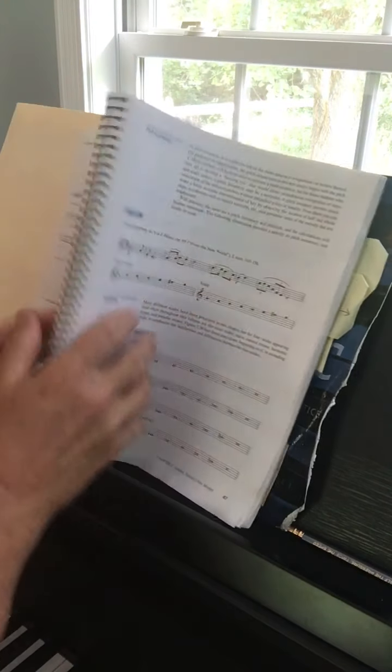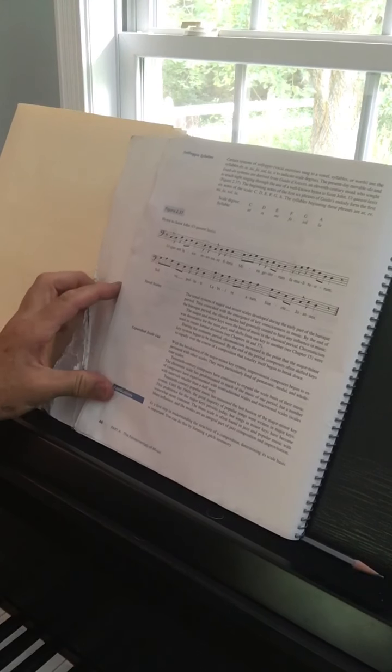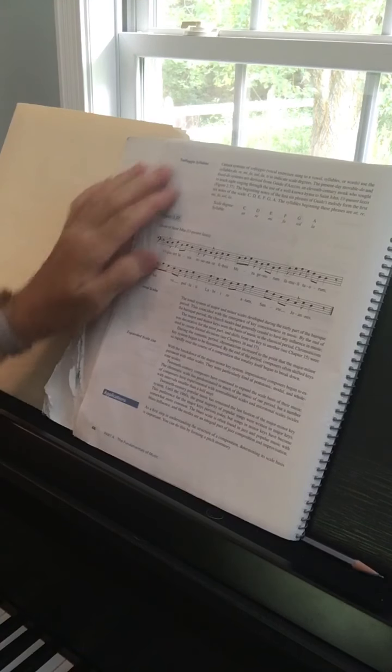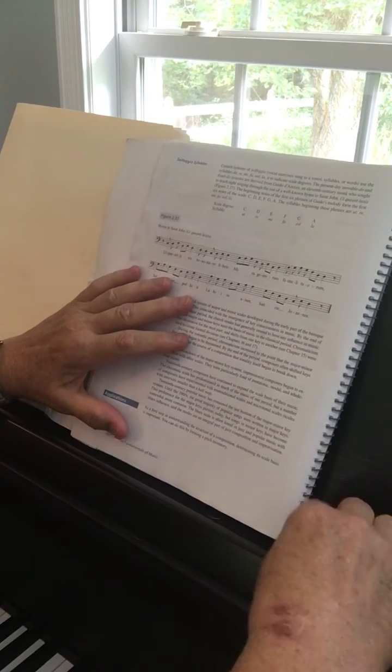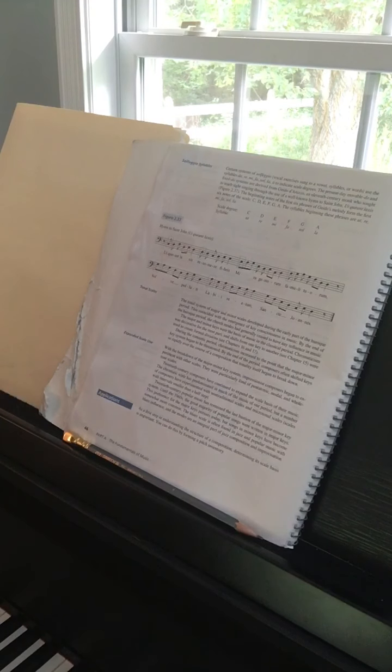Now turning the page, 46. The solfege that we use came out of the same time as these modes, and they were taken from a hymn to St. John, which I'm not going to try to say the Latin, but I'll play it for you. This is figure 2.37.